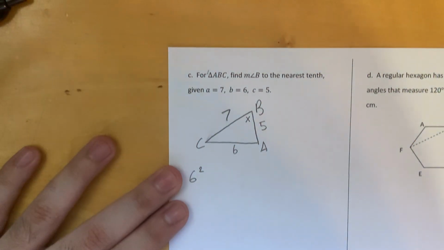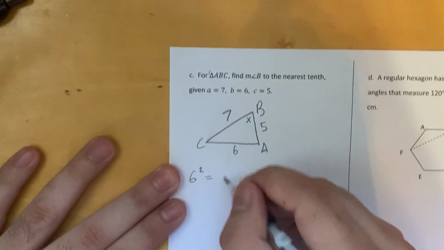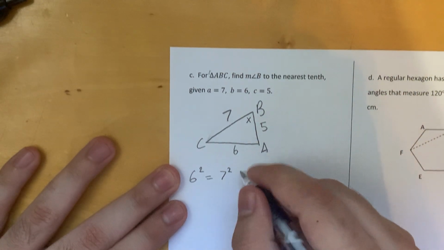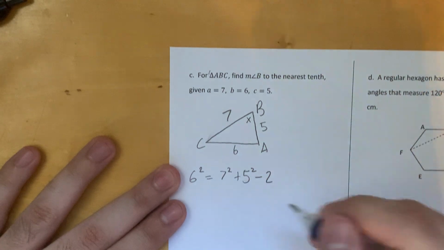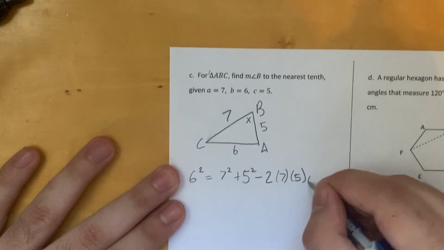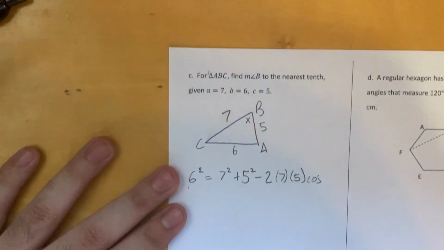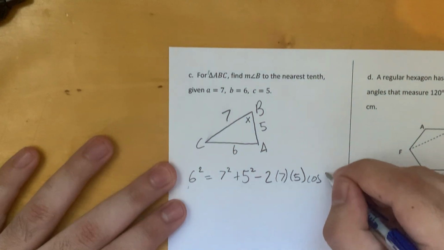Yes. Yes, I do. 6 squared equals, because whatever is opposite, 7 squared plus 5 squared minus 2 times, oh look, it's right there, 7 and 5, and then cosine of whatever's opposite of the 6, the angle opposite of 6, which is x.